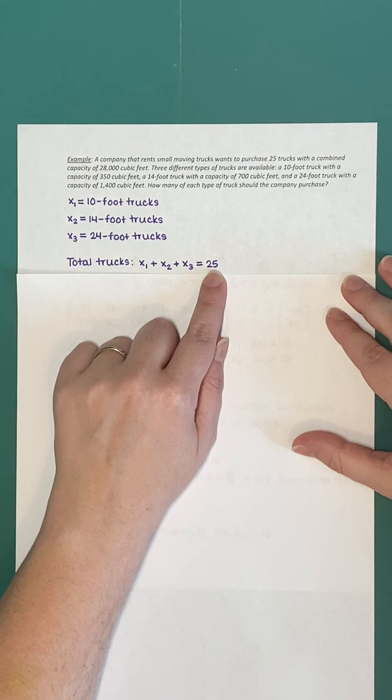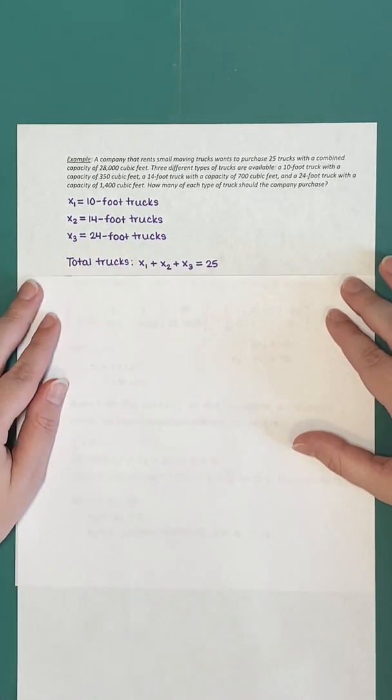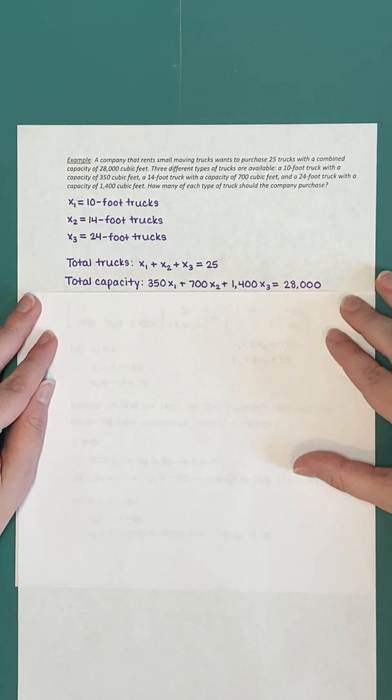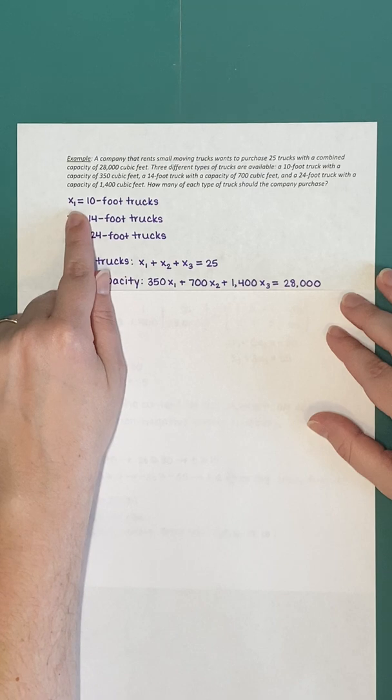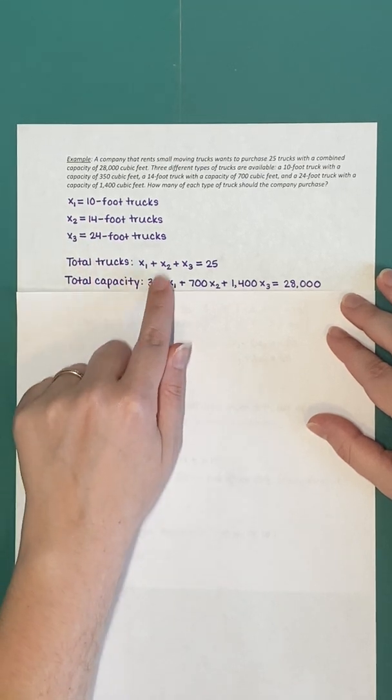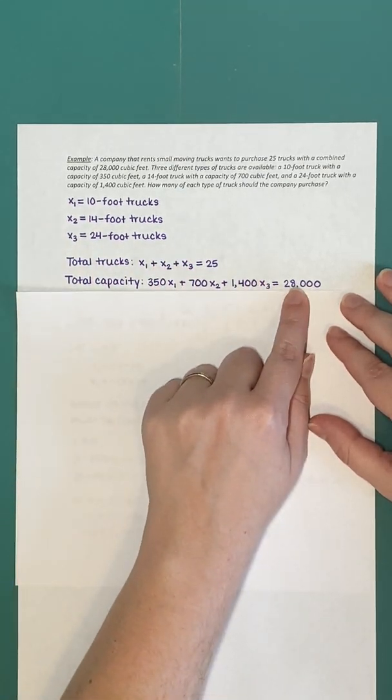We want to purchase 25 trucks. Maybe we have 25 parking spots. I don't know. And then for the carrying capacity, if we multiply the capacity of each type by the number that we purchase, that will be, again, that portion of the total.